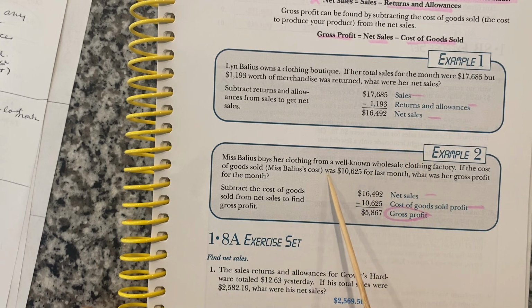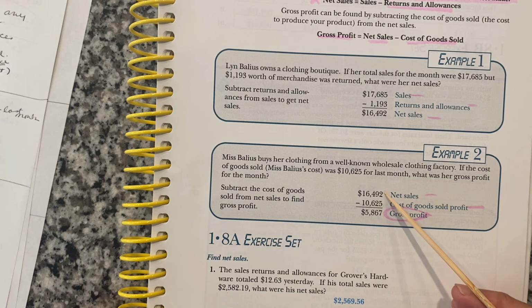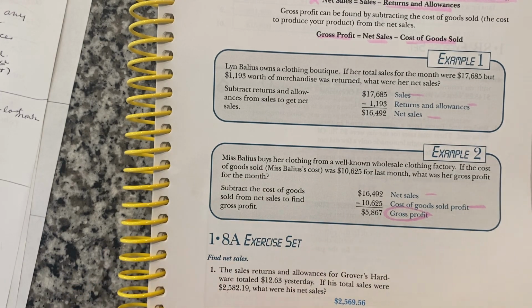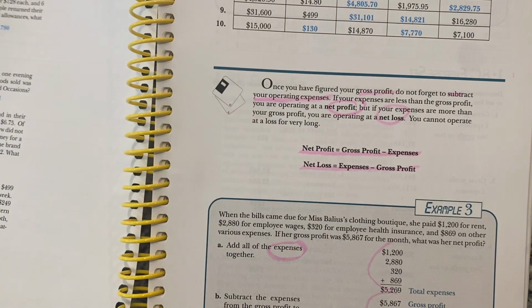But the cost of goods for the last month was $10,625. She had to pay that much money for her merchandise. So she's going to have to take off what she paid for her merchandise. Those are the cost of goods sold. So she ends up subtracting that cost of goods from the net sales, and she gets the gross profit, which is $5,867. That's her gross profit, she made quite a bit there. So those are the profits, but sometimes you have a loss, and that's what we're going to get into next.